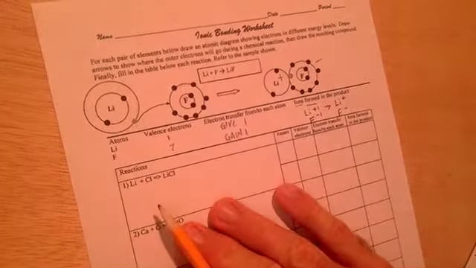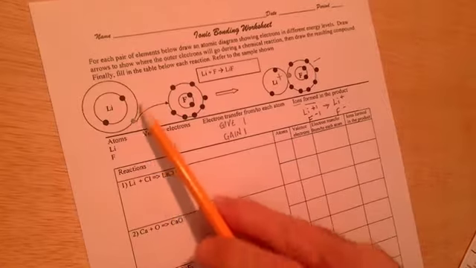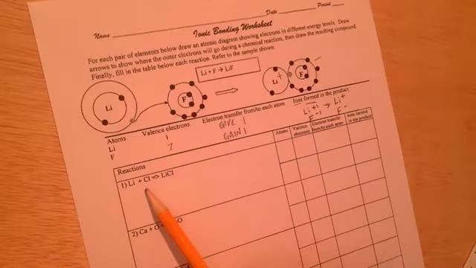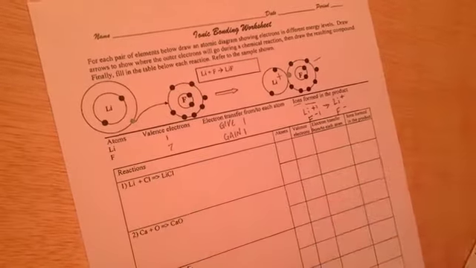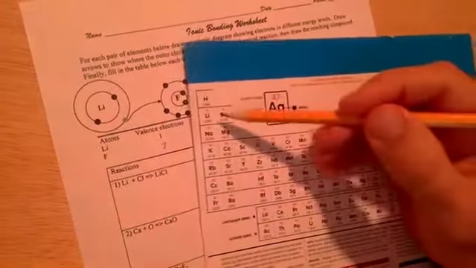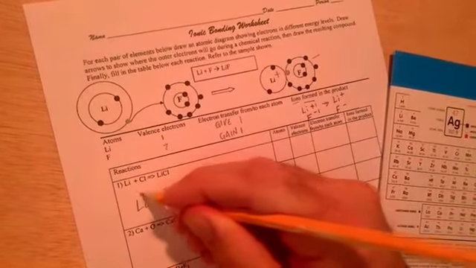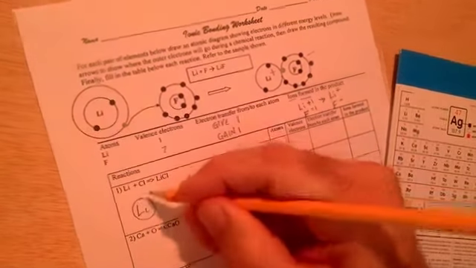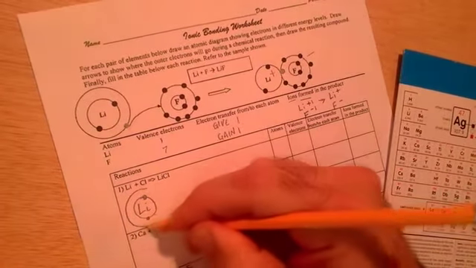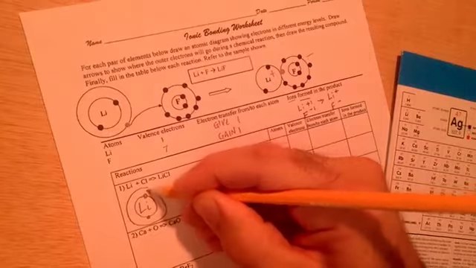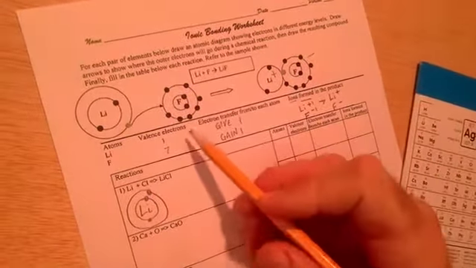Okay, so let's try one. All right, so if I have lithium plus chlorine, well, I already know what lithium is going to look like. All right, chlorine's a new one. So I can take and look at lithium. Going back to my periodic table, I know it has 3 electrons. So I'm going to have Li, okay. In the first ring, it has 1, 2. In the second ring, called the valence, it has 1 electron. That's the 1, 2, 3 electrons.